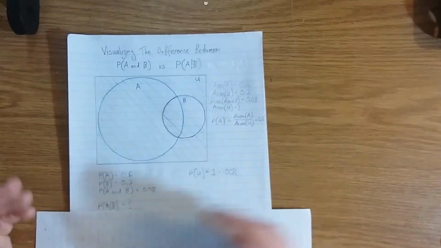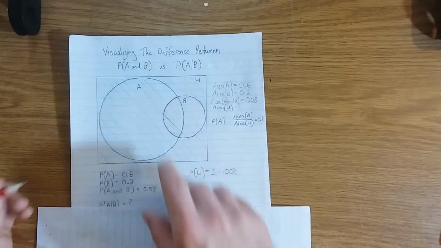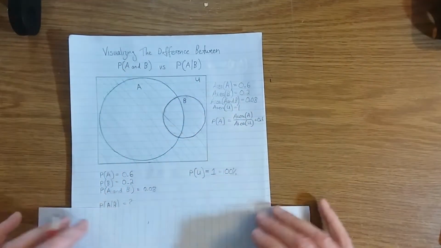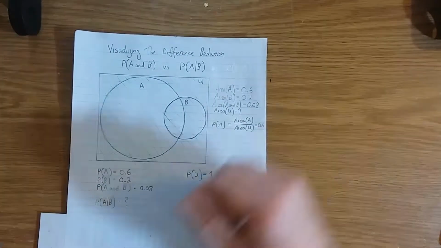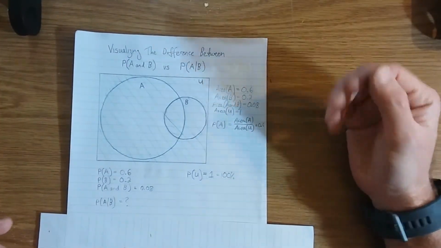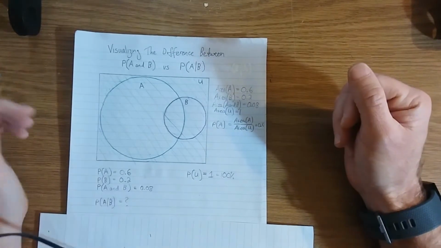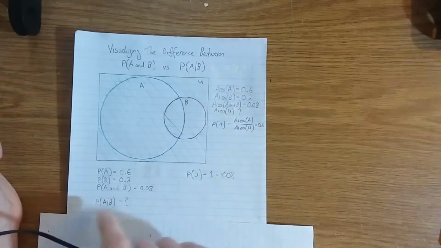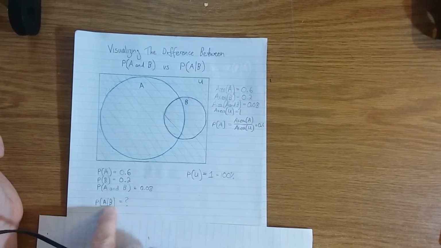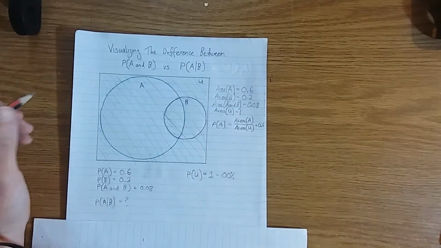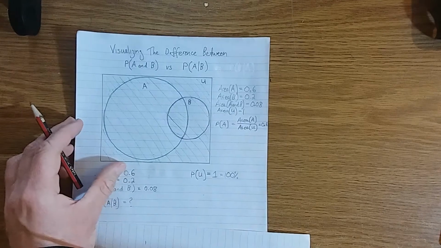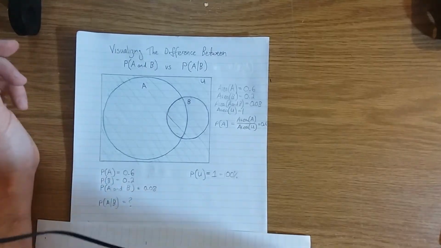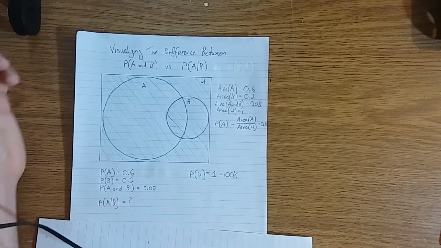So what is the probability of A and B? Well, it's just the area of the overlap. No surprises there. But what is the probability of A given B? Now, the tricky thing, and the reason why I think this is confusing, is that the area of this is also this overlap here, and that's confusing because they're not actually the same probabilities.